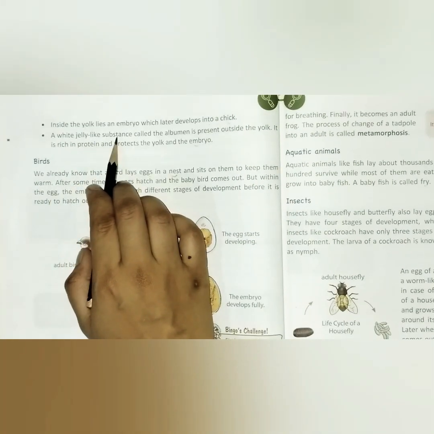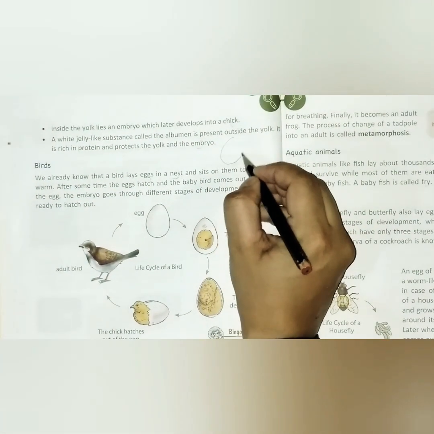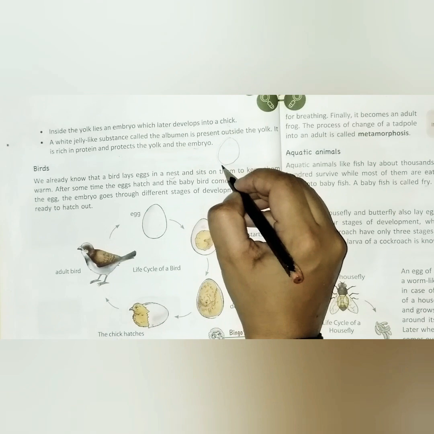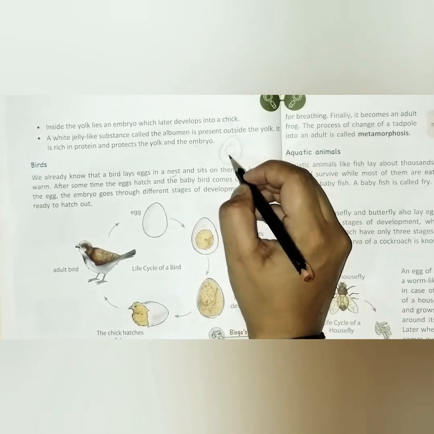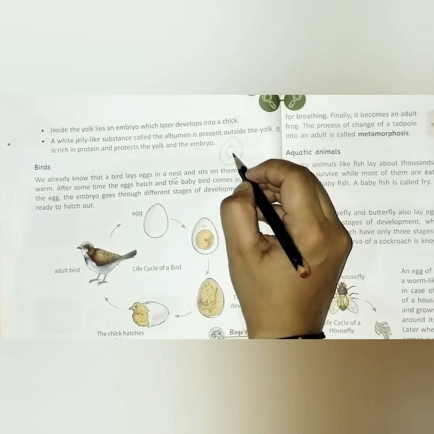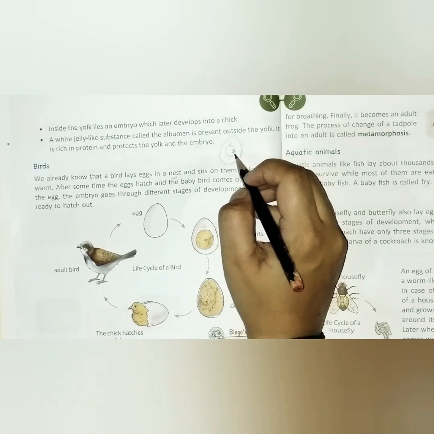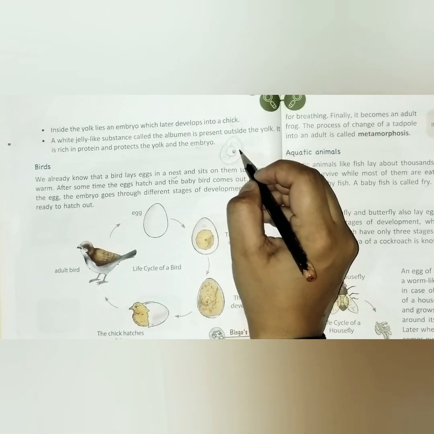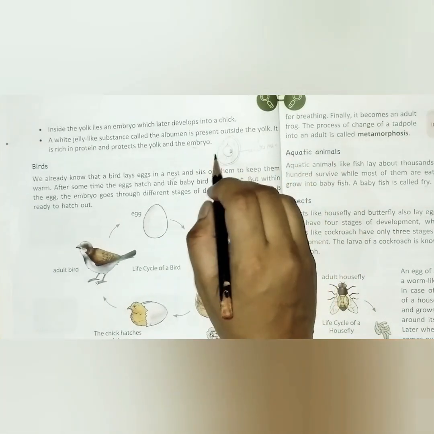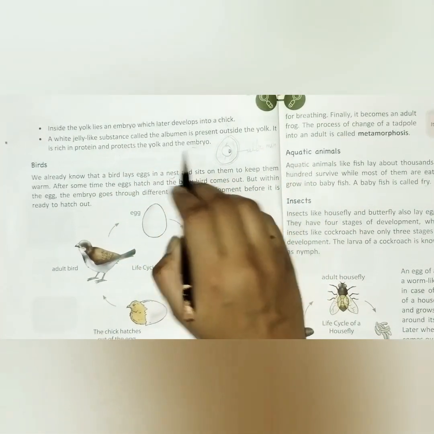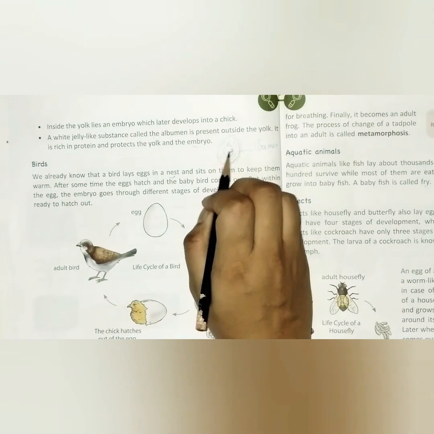A white jelly-like substance called the albumin is present outside the yolk. This is the egg, this is the eggshell, and this is the middle part of an egg in which the yolk is present. The embryo develops inside the yolk, and the white jelly-like substance is called the albumin. It is rich in protein and protects the yolk and the embryo. Its main function is to protect the yolk and embryo.